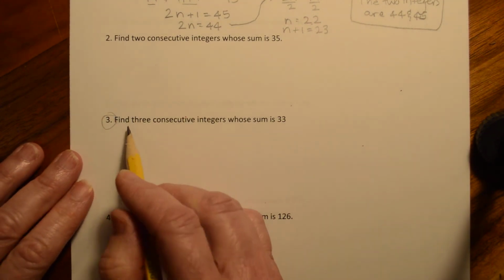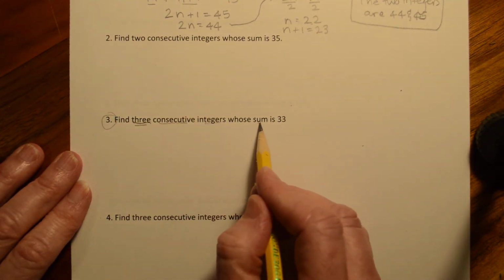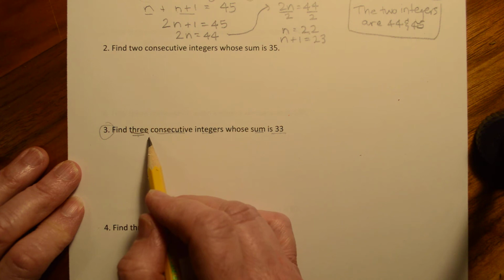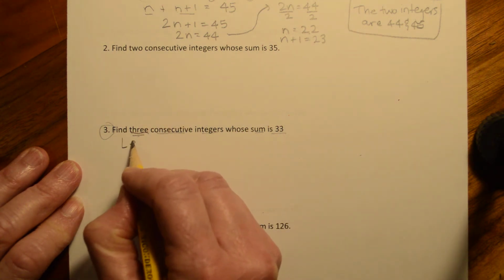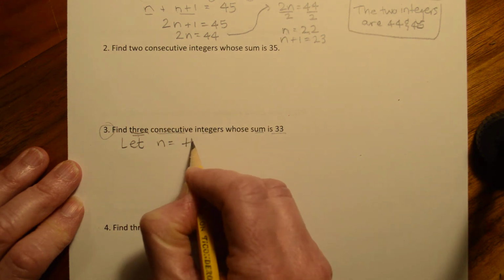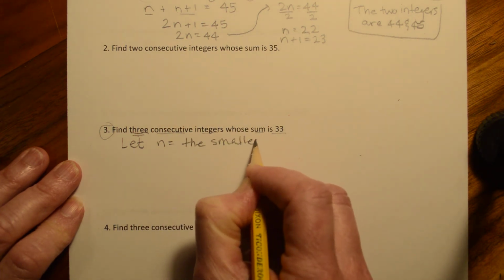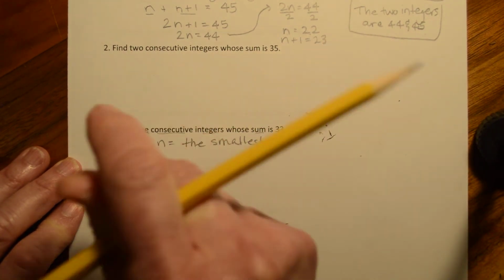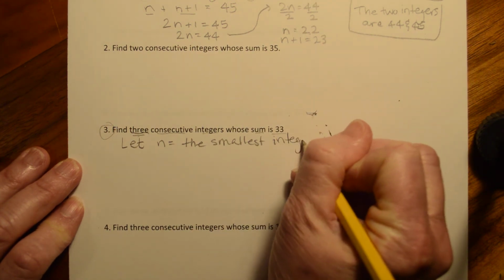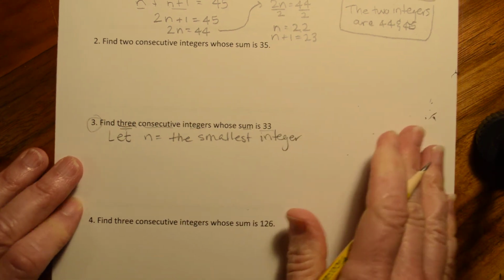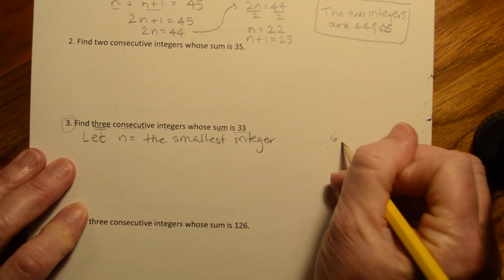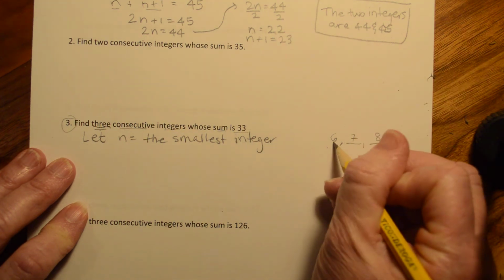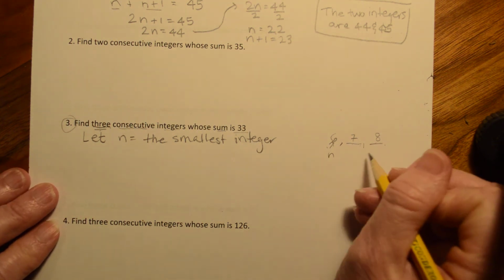All right, number 3. Find 3 consecutive integers whose sum is 33. This is very much like the last one, except this time it's asking us for 3 instead of 2. So same as before, our first step is going to be to define our variable. Let n equal the smallest integer. If we're thinking of our example of 6 being the smallest one, we want 3, so 6 would be the smallest, the next one would be 7, and the next one would be 8. If we called this n, how would we describe 7 and 8 in terms of n?